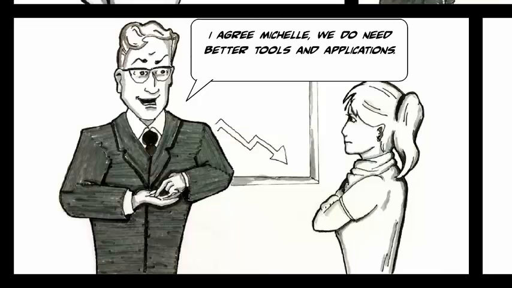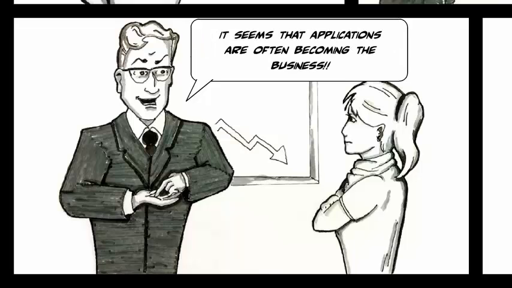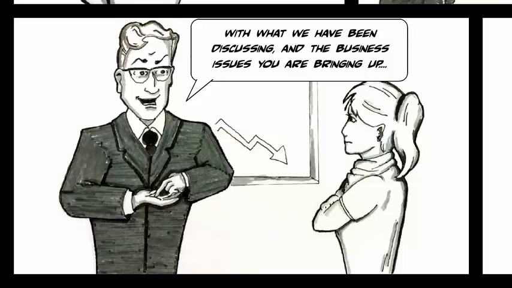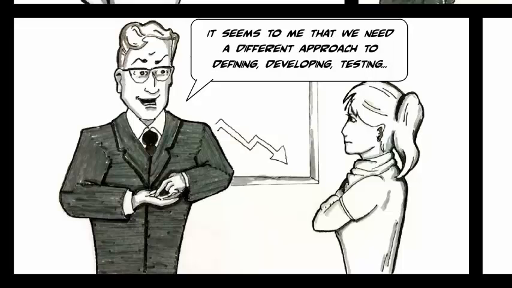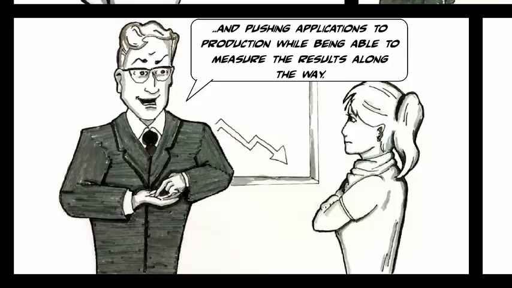I agree, Michelle. We do need better tools and applications. Applications are really becoming important to us in many ways. It seems that applications are often becoming the business. With what we have been discussing and the business issues you are bringing up, it seems to me that we need a different approach to defining, developing, testing, and pushing applications to production while being able to measure the results along the way.